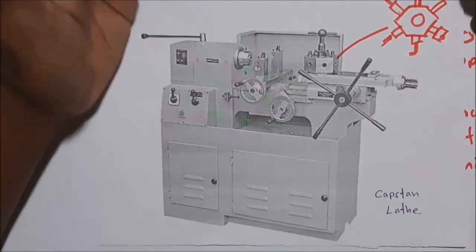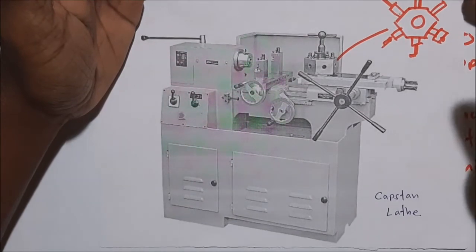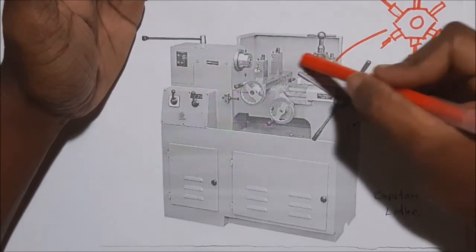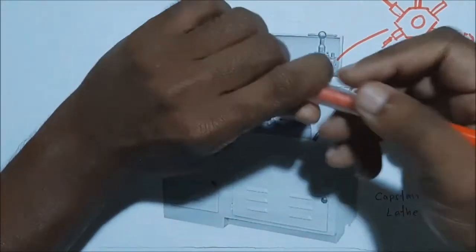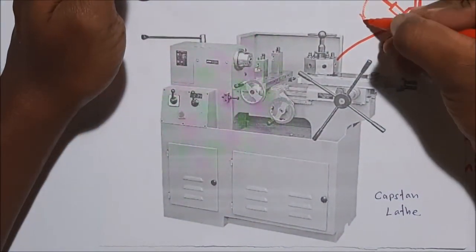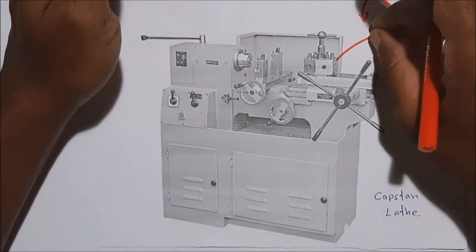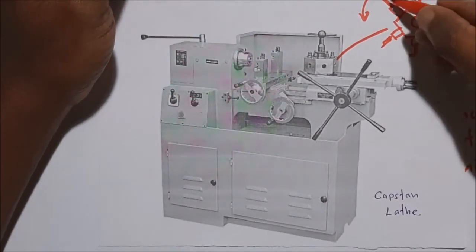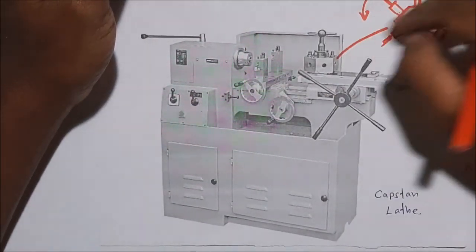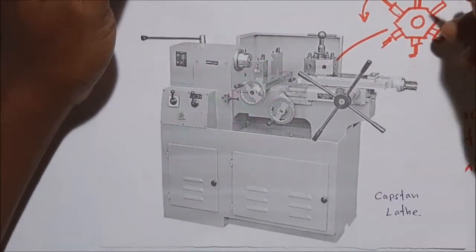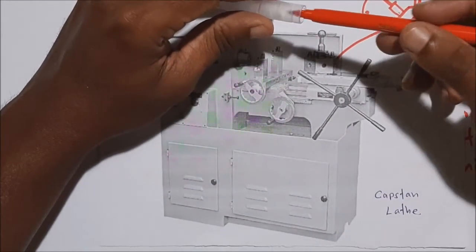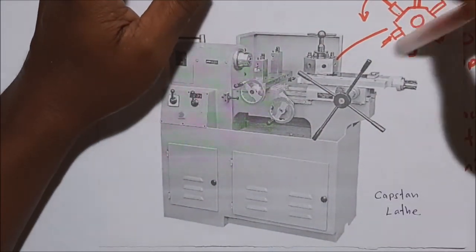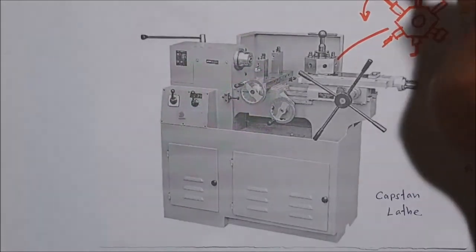Then a sequence of operations can be done using the turret lathe. By rotating this turret head to the required position, we can get the required tool for machining operations. If you want this drill bit, we can rotate it into the required position, then clamp. This is the capstan lathe, and this is the turret head of the capstan lathe.